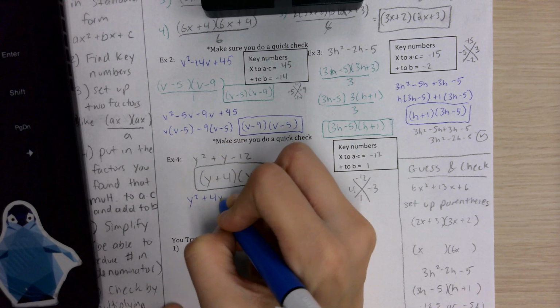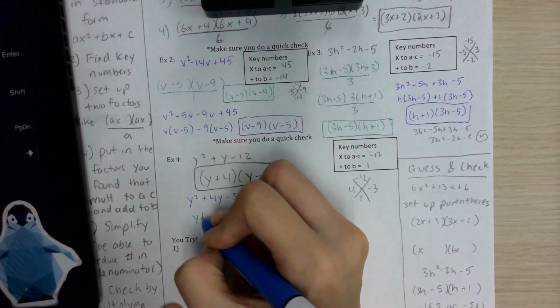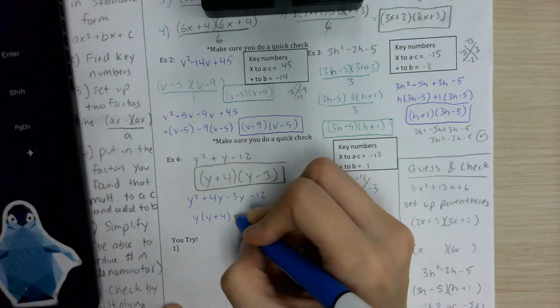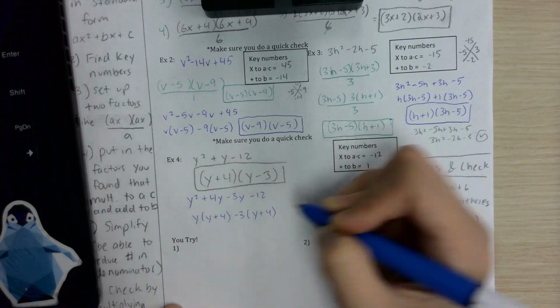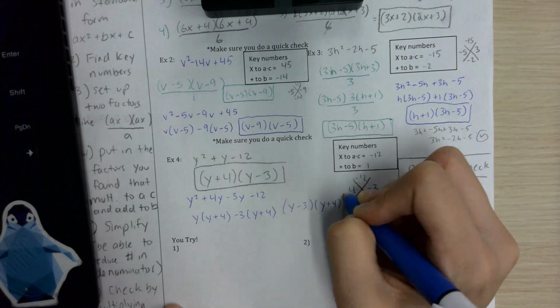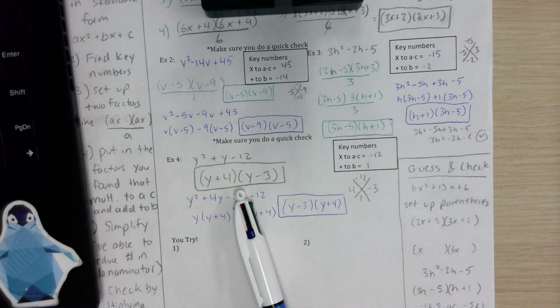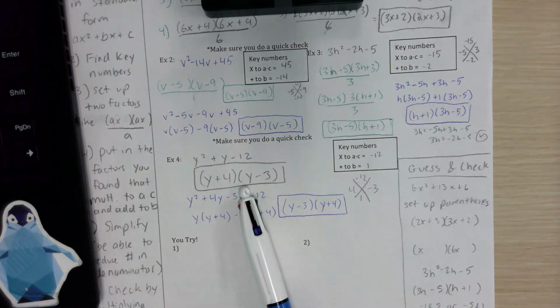Plus 4y minus 3y minus 12, y plus 4, negative 3y plus 4, y minus 3, y plus 4. So whenever your a is equal to 1, you can just put your factors there, and it's really quick.